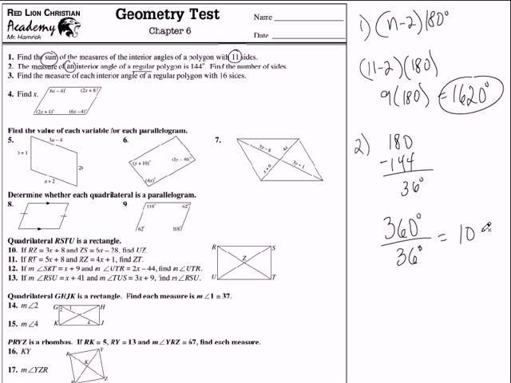So that's how many sides we have, and that's what they're asking for right there. So what did I do? I found the exterior angle by subtracting from 180, then took 360, which is the sum of the exteriors, divided by one of the exteriors right here, which is 36, and you get 10. That's how many angles you have, therefore you have the same number of sides, so 10 sides.